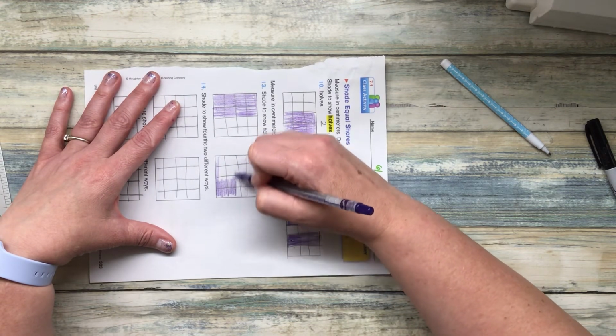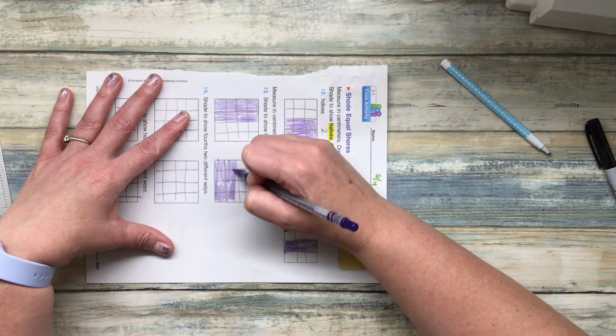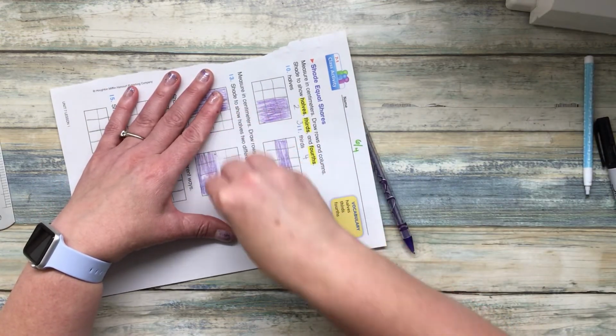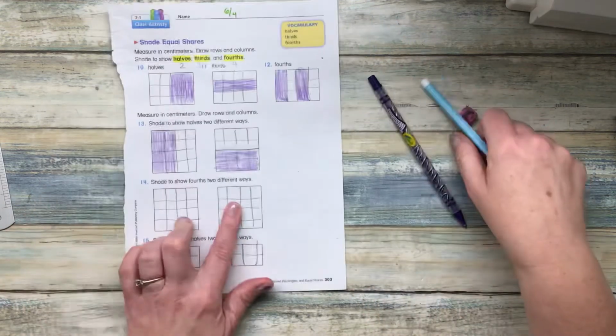I'm kind of irritated that my rows are so wonky on this one. So I'm just going to do that. Use my eraser and draw my line again. Right there. Oh, so much better.